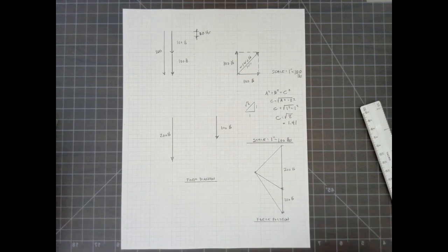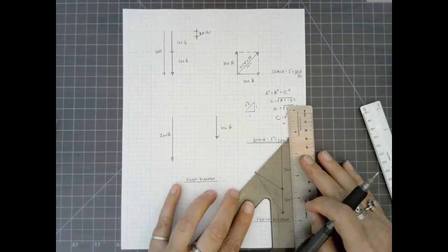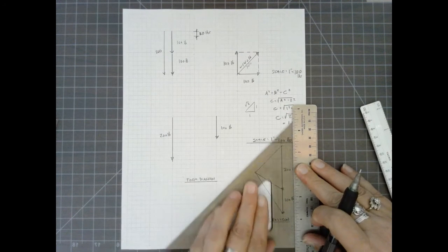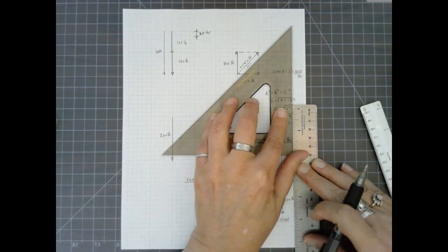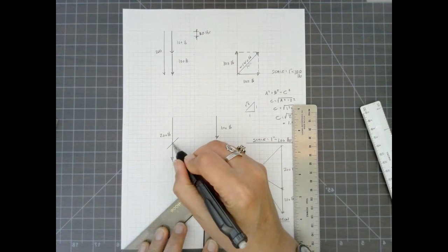So this I'm going to do with a straight edge. I don't have a rolling ruler here right now. And what I want to do is just get an intersection point at that angle. What I need is that angle and this point.